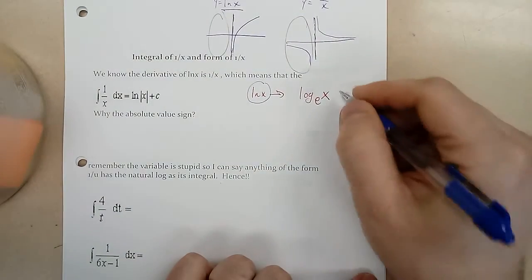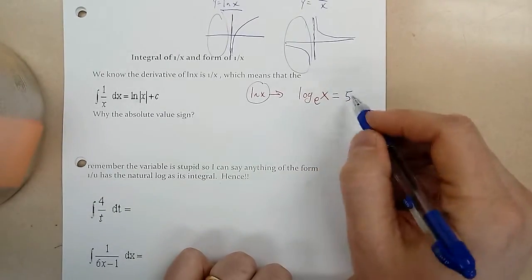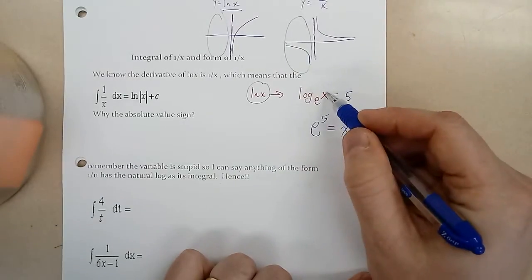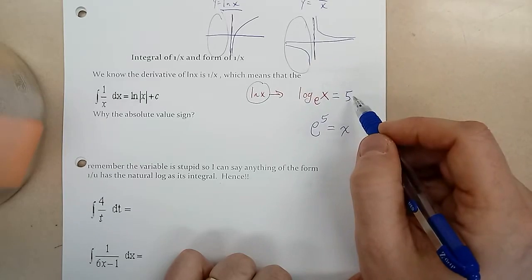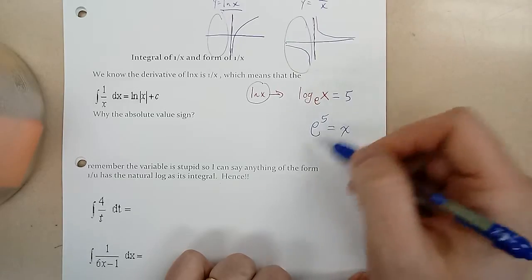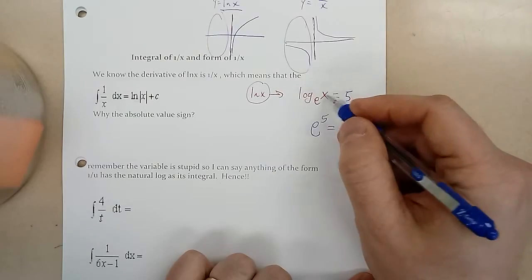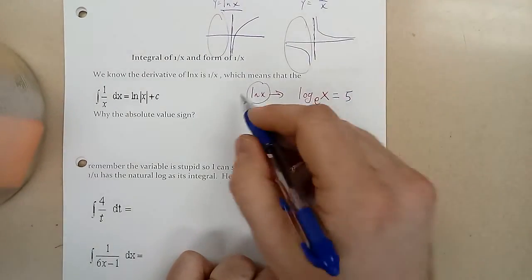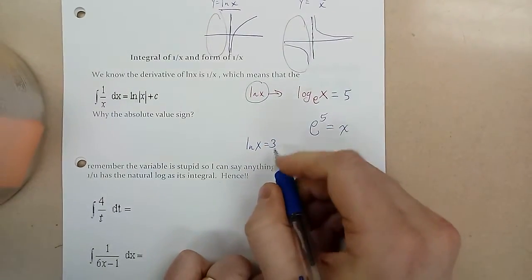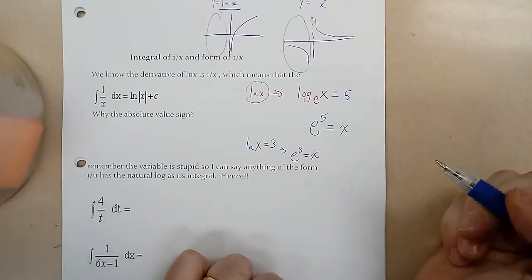If you don't know what that means, if we said log base e of x is equal to 5, this could be rewritten as e to the 5th power is equal to x. So x is whatever you get when you take e to the 5th power. In this case, that's 2.718 and so on, to the 5th power, which is going to be some big number. And so x is going to be some big number. So if you ever see ln of x is equal to 3, that would be saying e to the 3 is equal to x. And again, we can just calculate that and find it.